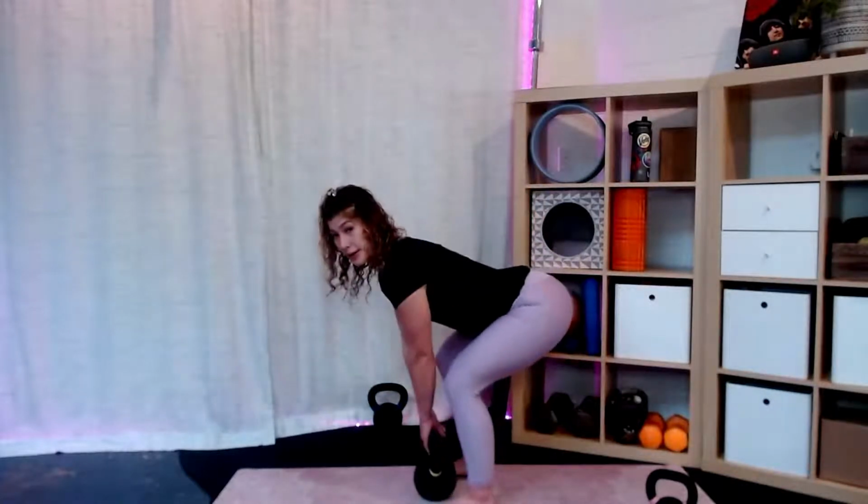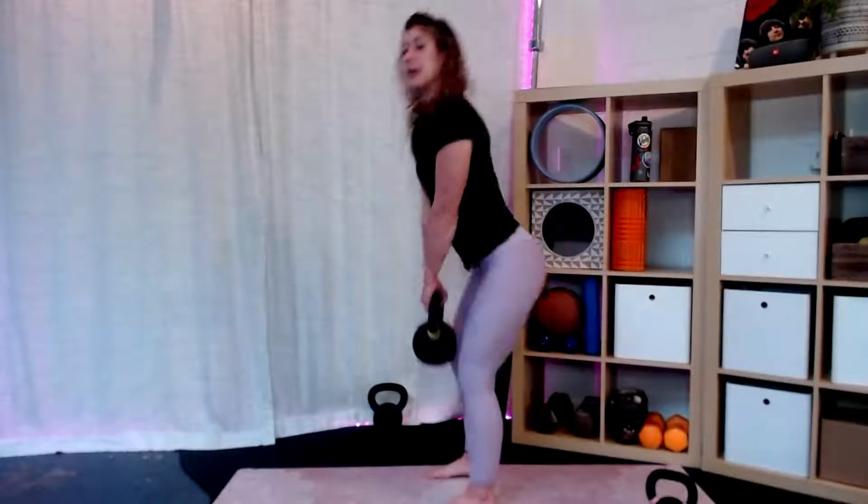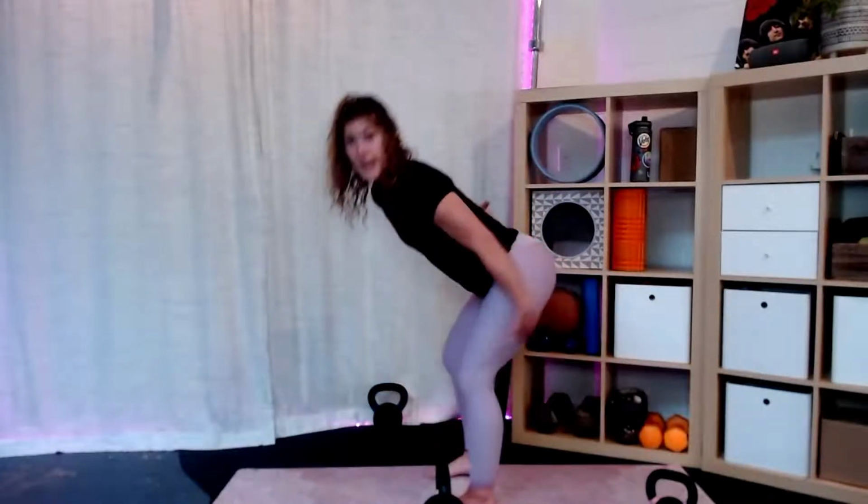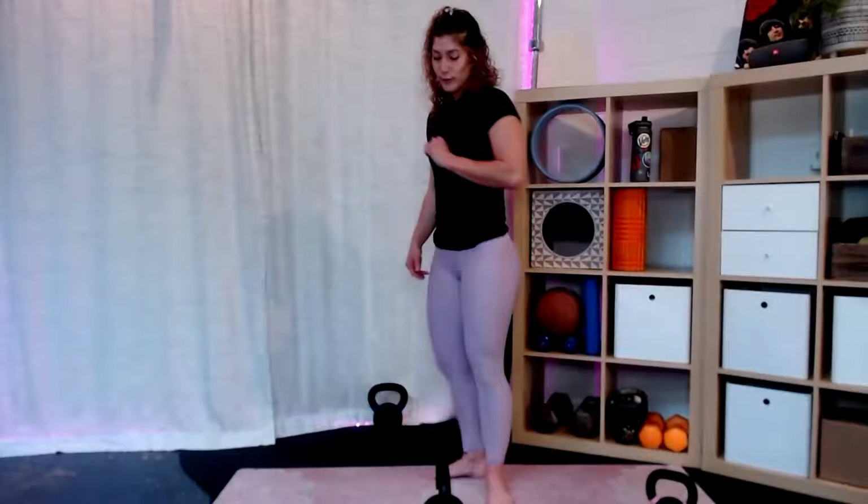So here's my form down in the center, and here it is as I go to the side. So I'm keeping my back straight. I'm still hinging at the hips. Just because I'm going to the side doesn't mean I start to round. And that's why it's so important.